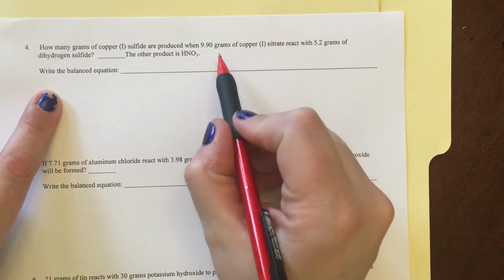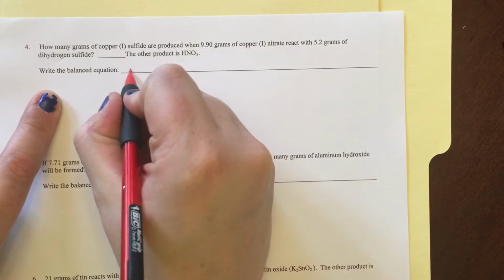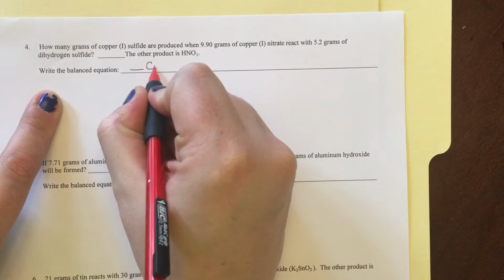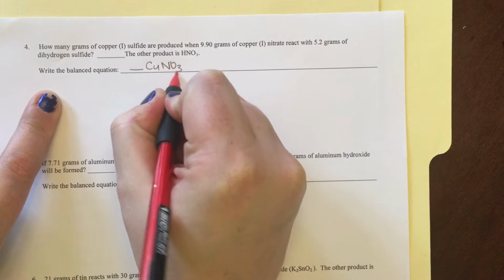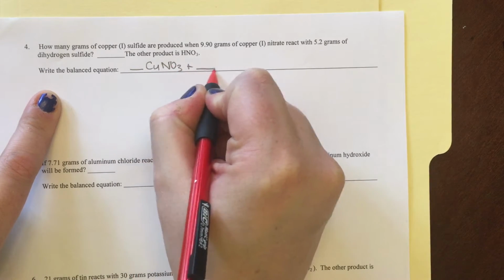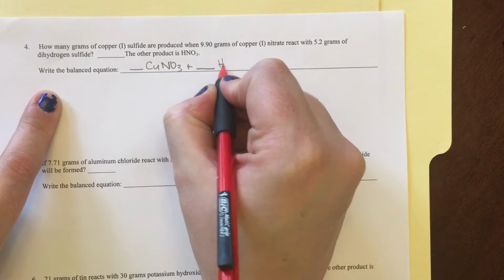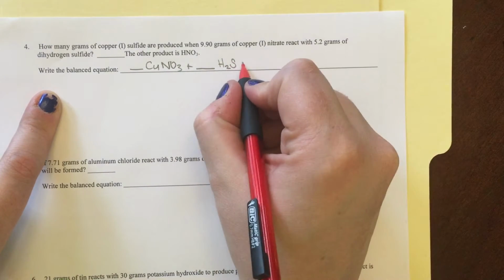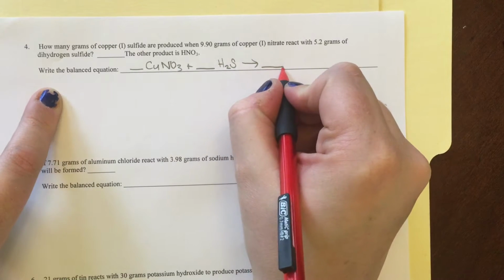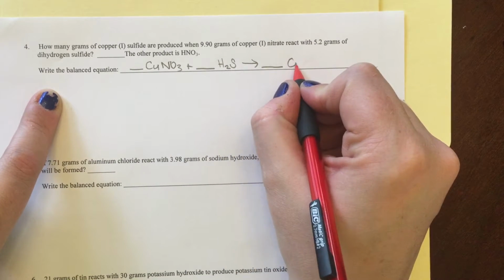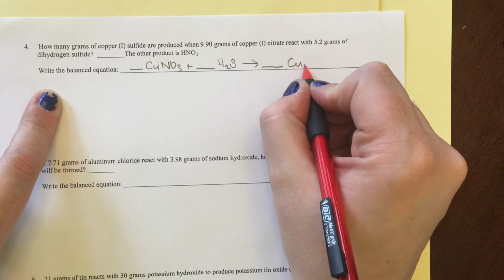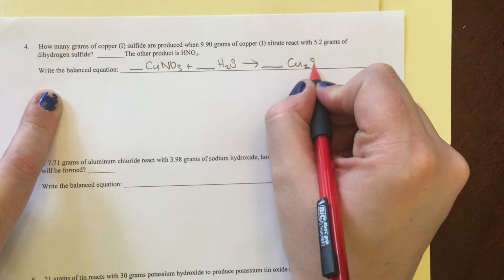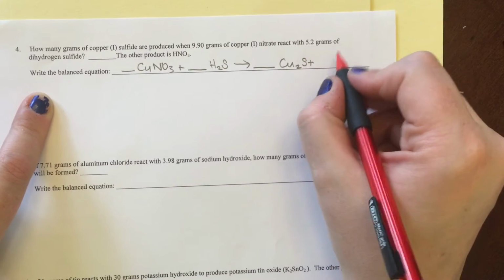So copper(I) nitrate reacts with dihydrogen sulfide, which is also known as sulfuric acid, yields copper(I) sulfide and HNO3.